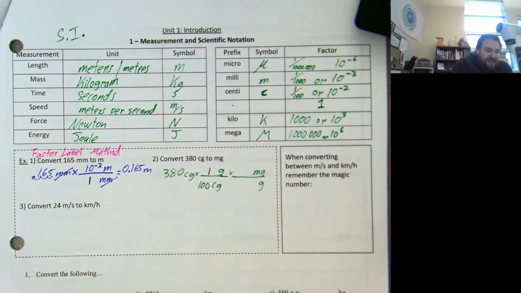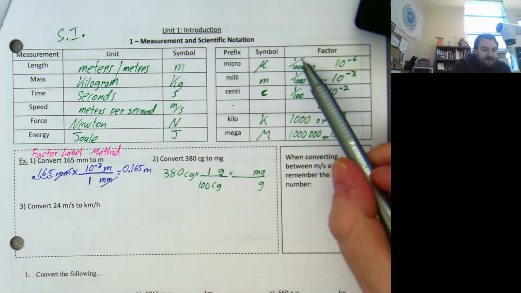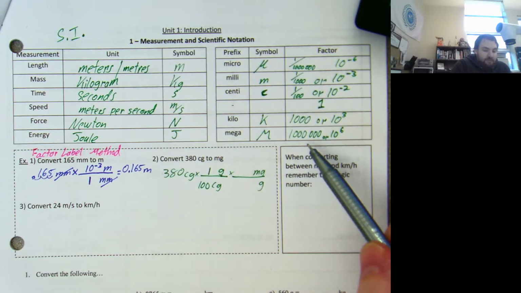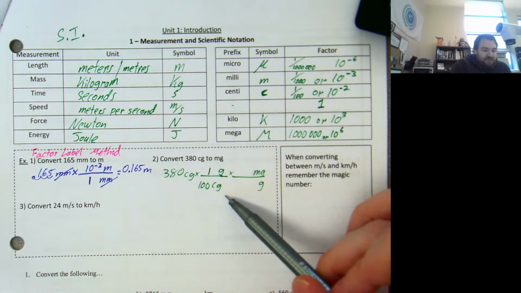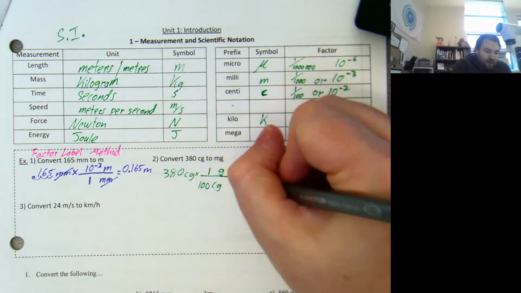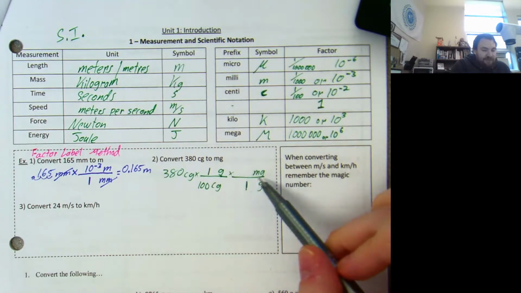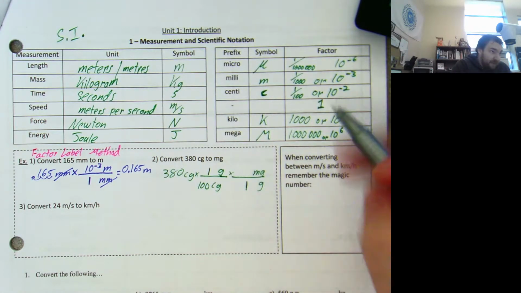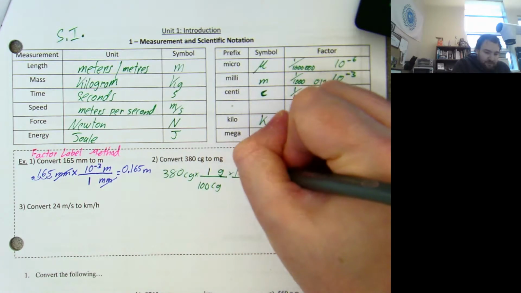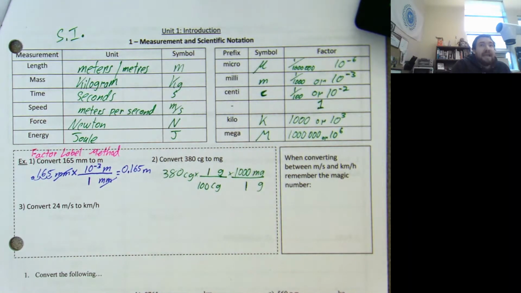So now instead of using the power of 10, I'm using the fractional notation. 1 gram is 100 centigrams. So then 1 gram is going to be how many milligrams? 1,000. And so as we go through this thing, we're just going to multiply across the top and divide by whatever's on the bottom. If you need to punch that into your calculator, you're welcome to do it.